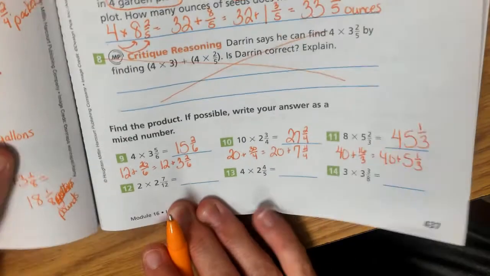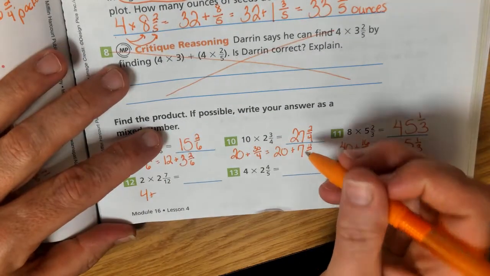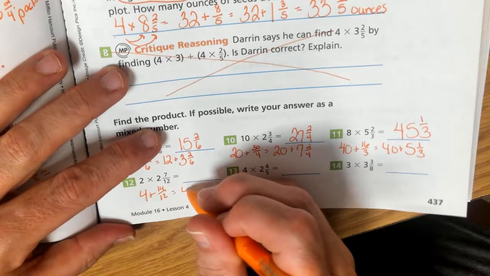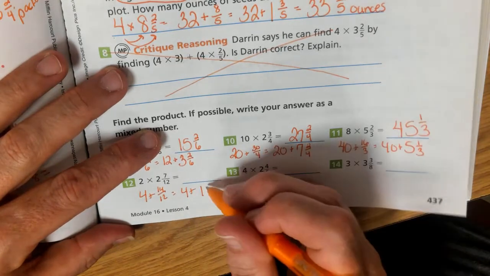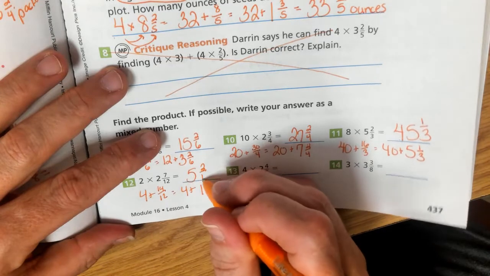2 times 2 is 4, plus 2 times 7/12 would be 14/12. How many twelfths are in 14? Just 1. And then there will be 2/12 left. So we have 5 2/12.